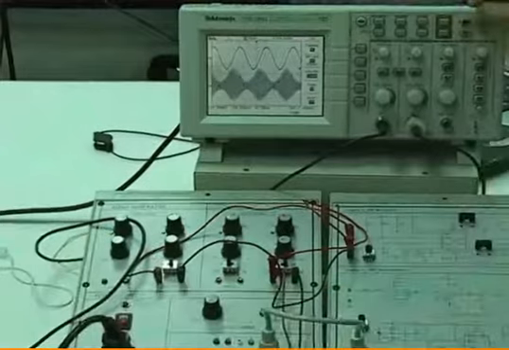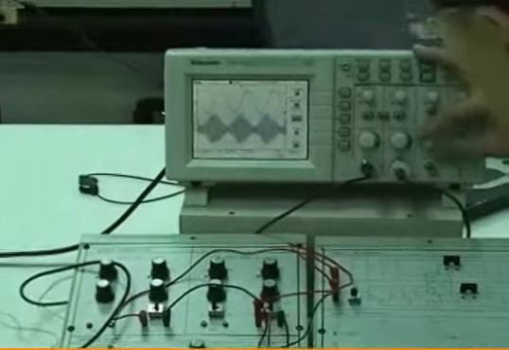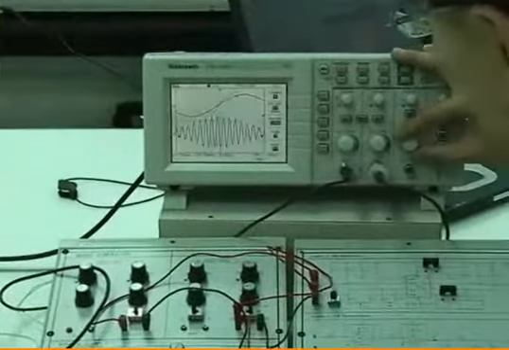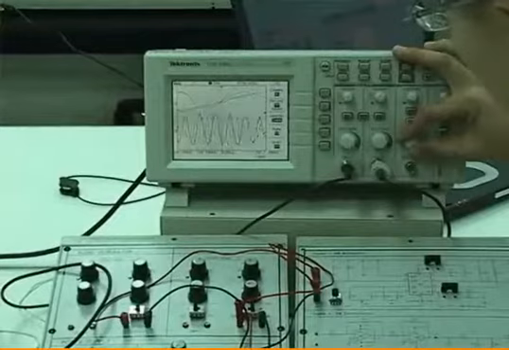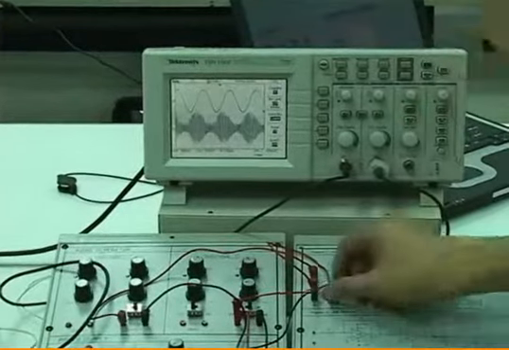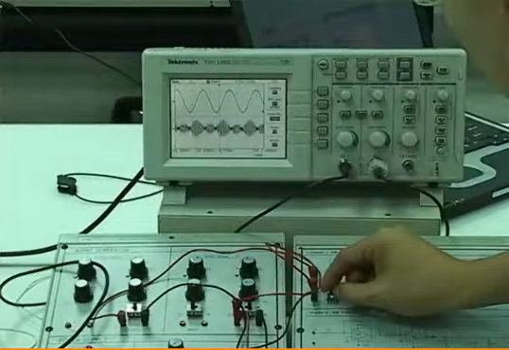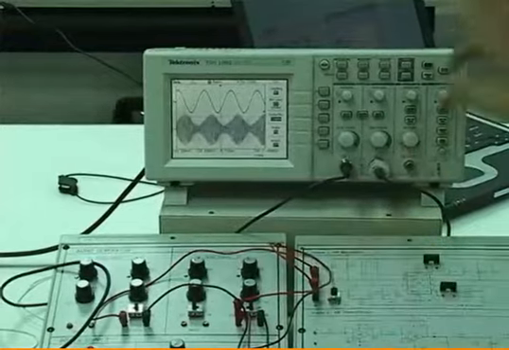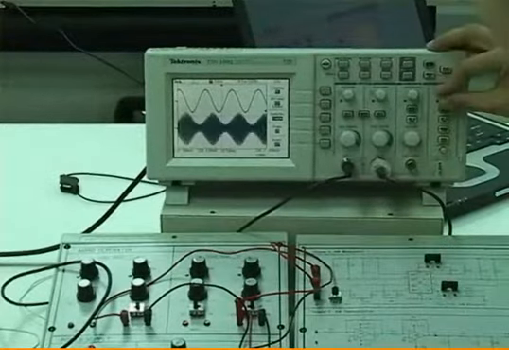We can see the carrier signal is inside the audio signal. Look at those sine waves. And we can adjust the modulation index to suppress the carrier.